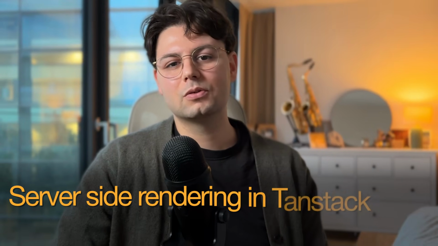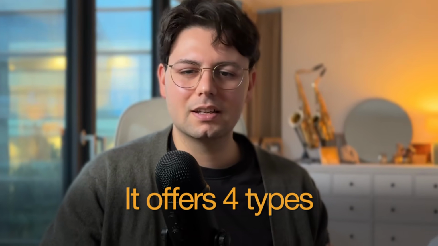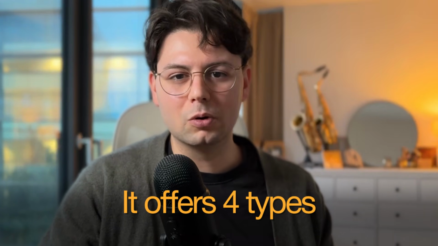Let's talk about server-side rendering in TanStack Start. Server-side rendering is one of the core concepts in any framework, but especially in TanStack Start, because it's not all black or white. It's not just server-side rendering or client-side rendering. Actually, it offers 4 types of modes that you can choose from.